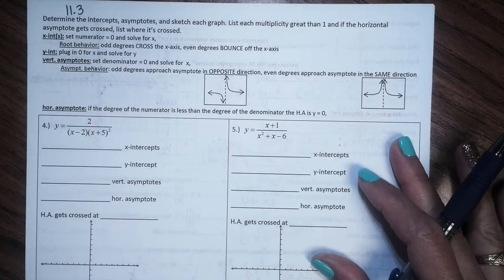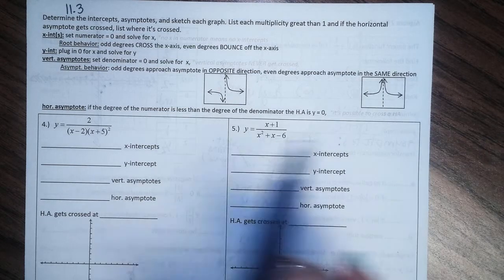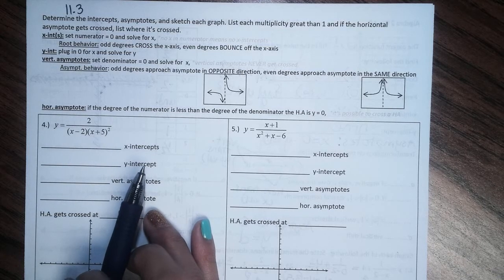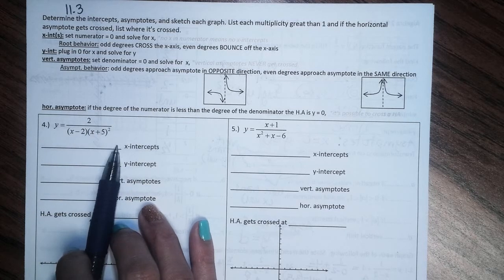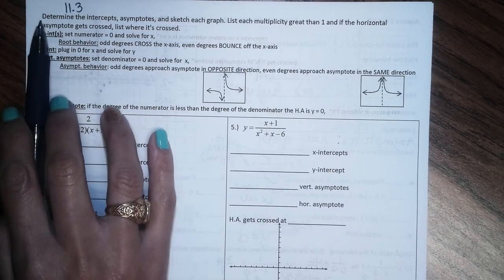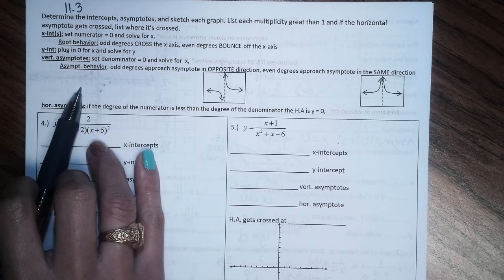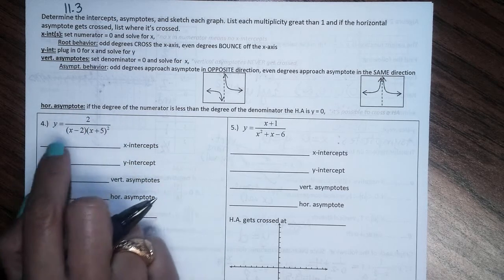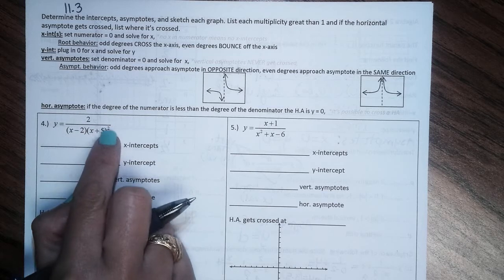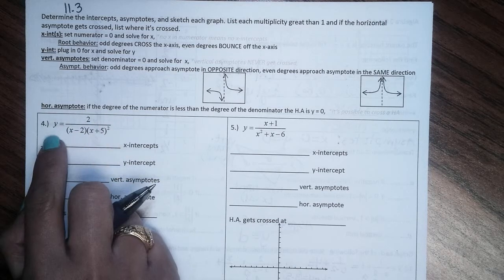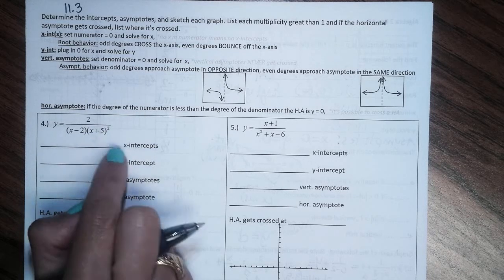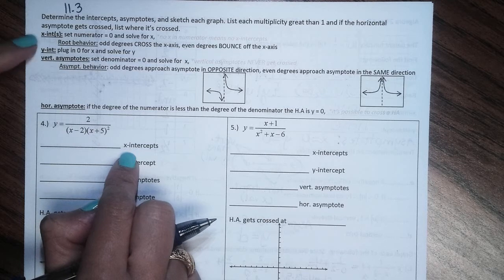This one is called graphing rational functions, like number 4 here. And it's just a lot of information that you have to memorize in order to graph these correctly. So here's some information that you're going to have to memorize and understand. We're just going to go straight to working these out. So number 4. When you have a rational function, such as this one, y equals 2 over (x minus 2)(x plus 5) squared, here's how you find the x-intercepts.